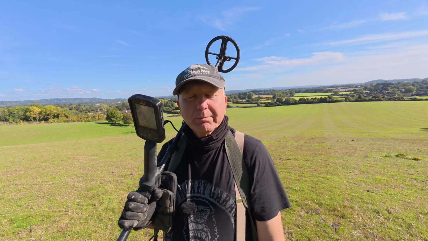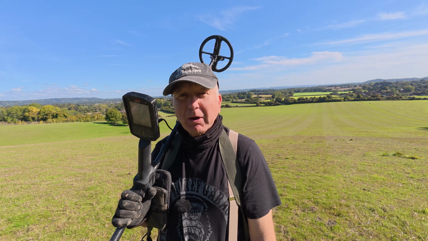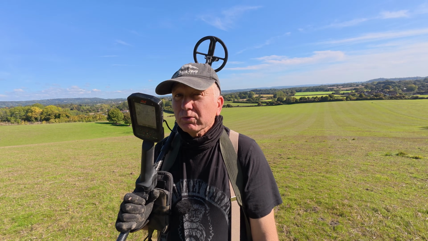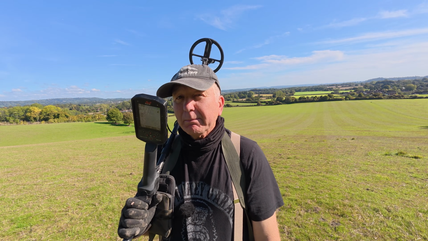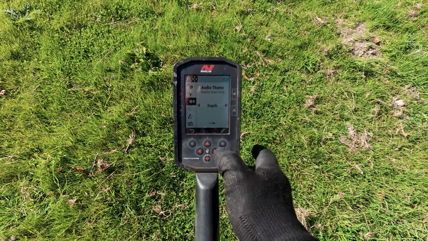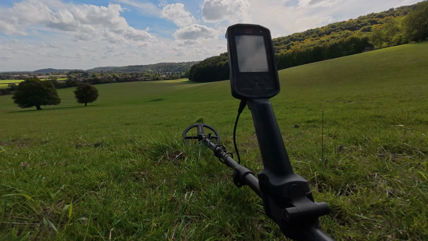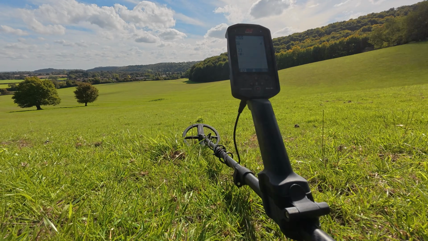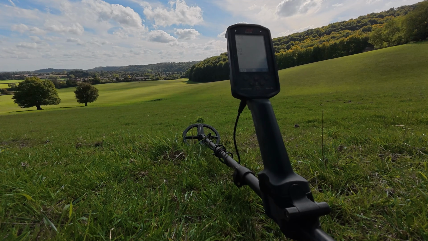Well, I've been using my Manticore for quite some time, and one thing became apparent, that I've not pressed any buttons since my original settings. So I think it's time to just investigate and see how we can get more depth. Now what I want to know is, will this depth audio theme give me more depth? So what other features can give us more depth? Well, perhaps we can talk about those in a little while, but first I want to investigate this depth sound profile.